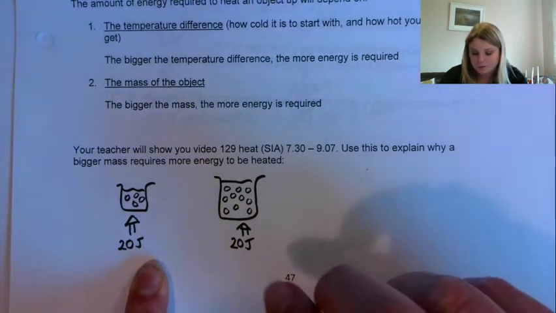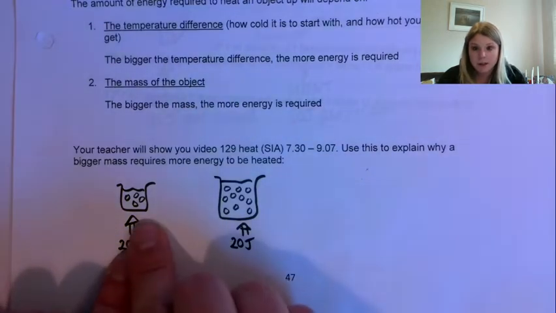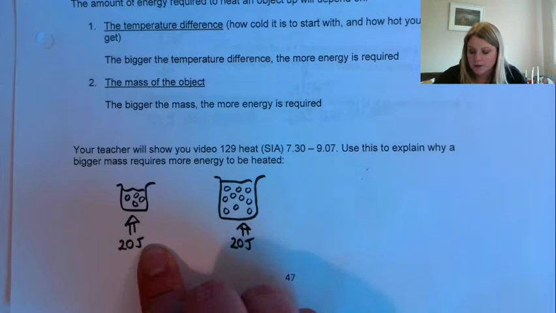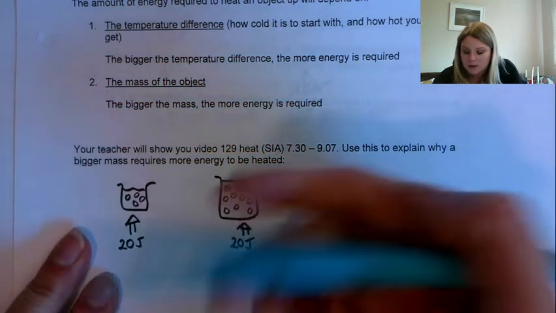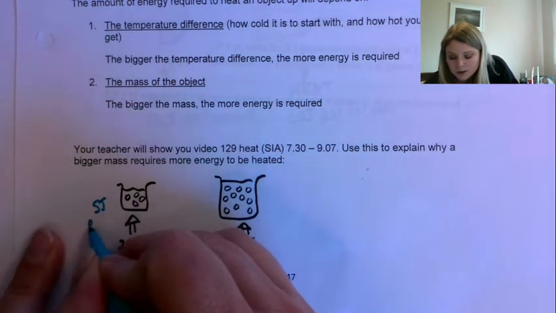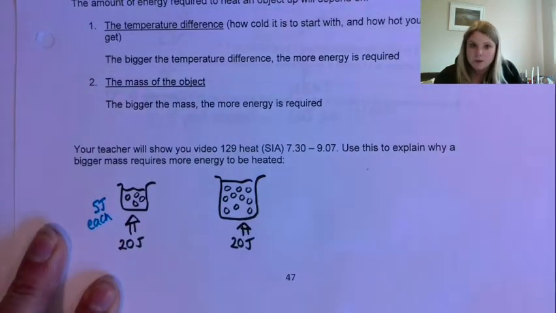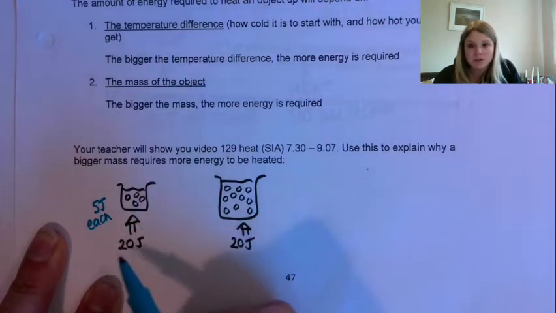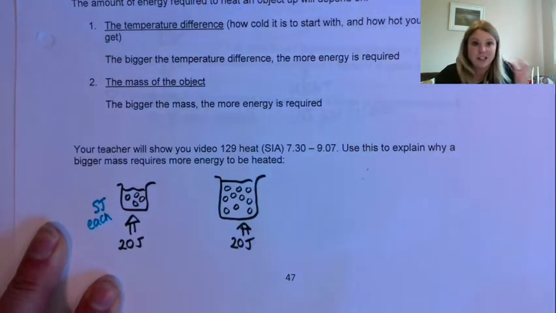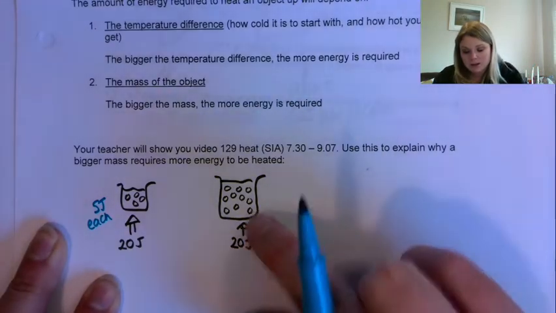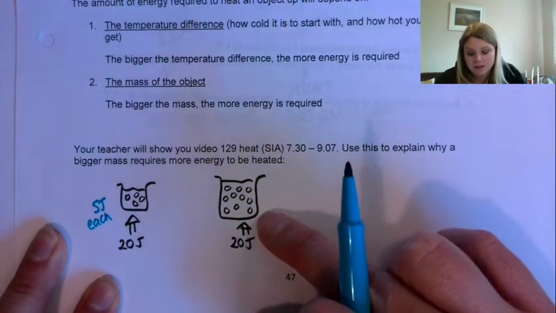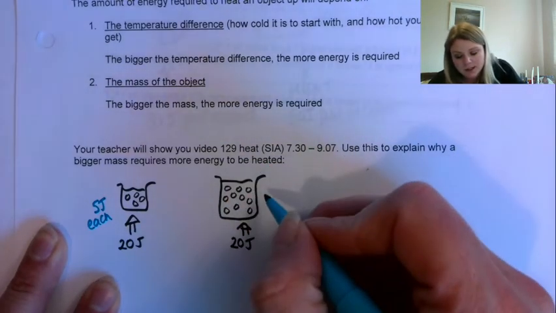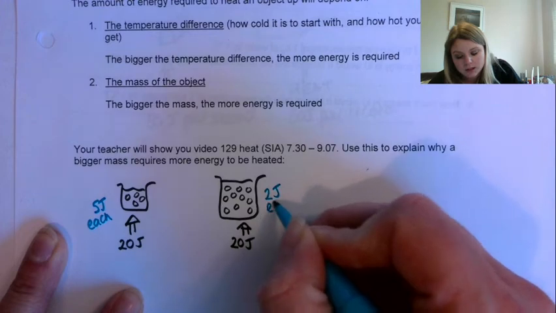Okay, so if I supply this beaker of water with 20 joules of heat energy, each one of these particles is going to get 5 joules each. Because there's only 4 particles, each one is getting a big proportion of this 20 joules of energy, so they're going to heat up really, really fast. This one, which has the 10 particles in it, is sharing that 20 joules amongst 10 particles, so each particle is just going to get 2 joules each.